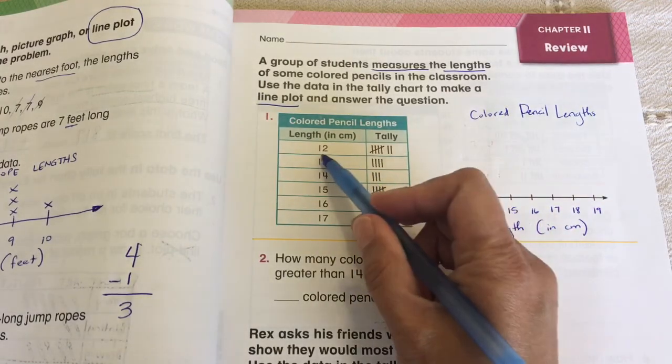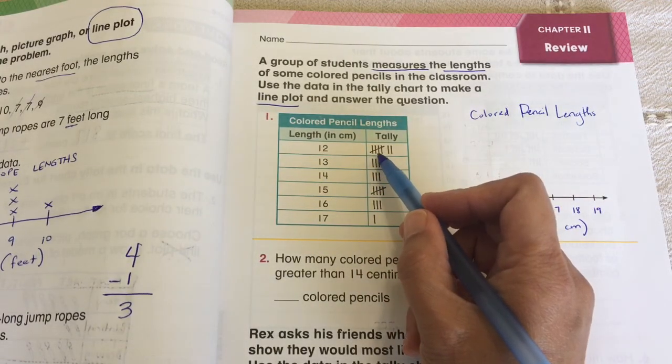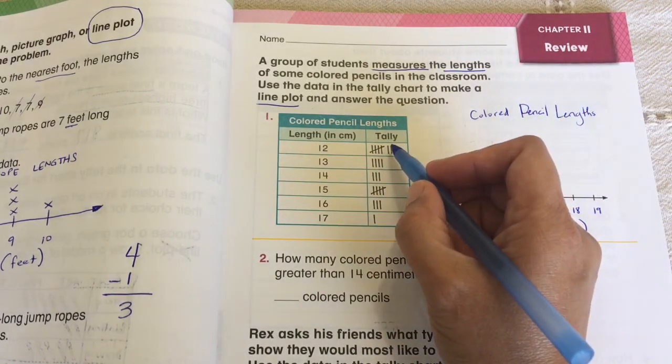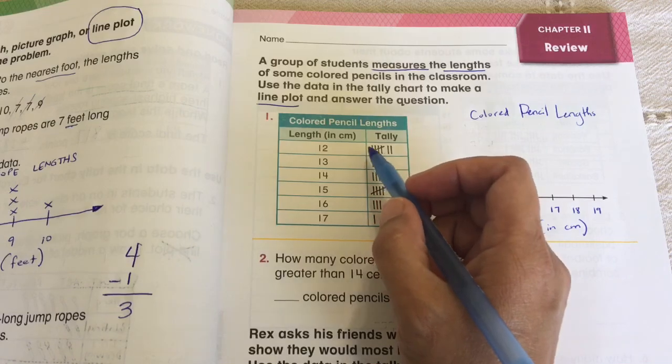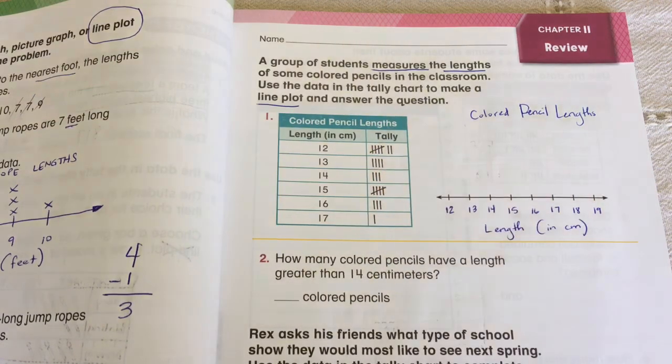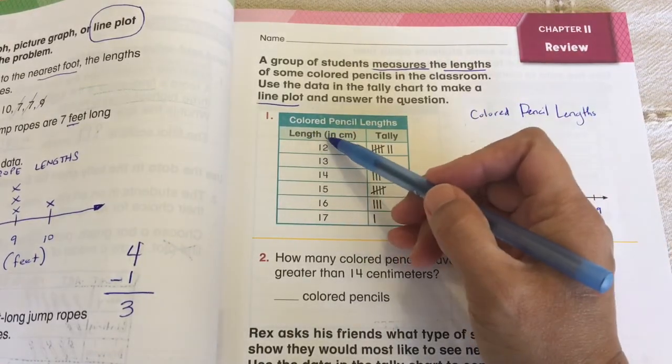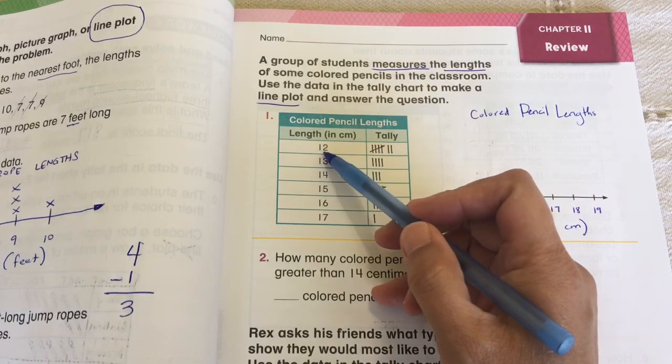All right, I'm looking at my chart here, and I have length in centimeters. 12 centimeters.